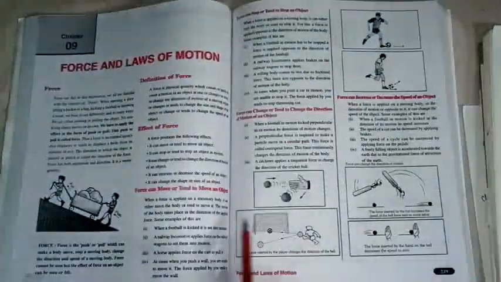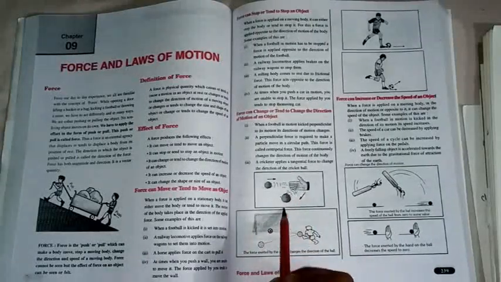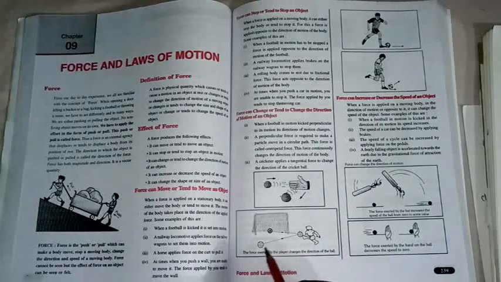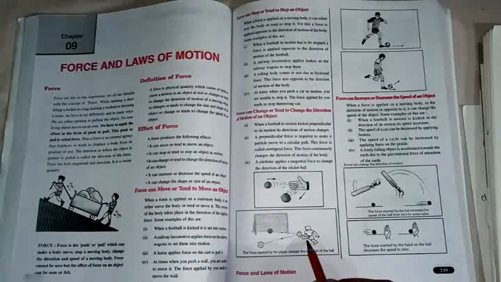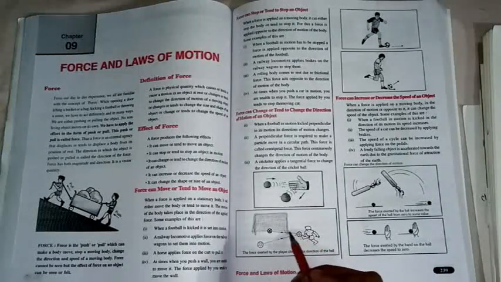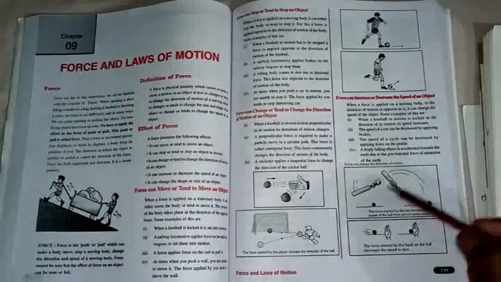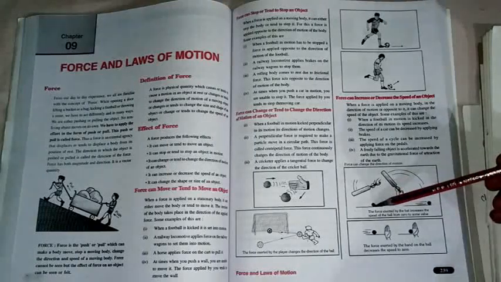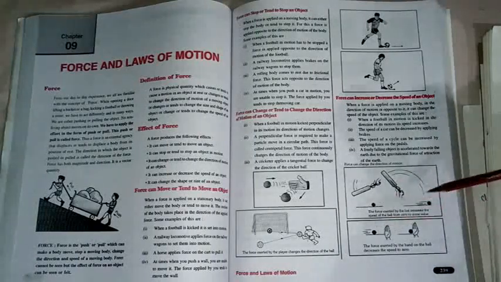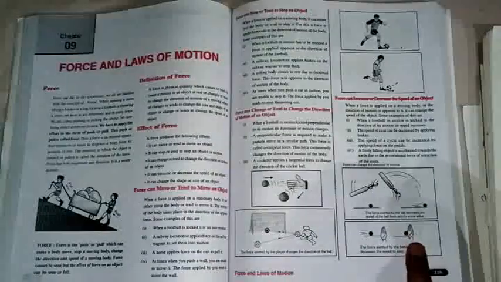Here you can see this ball is coming, is struck and moves. The ball is going in this direction, but this boy applied a force and the ball goes in this direction. Here the direction is changed. Here the bat hits the ball and the ball goes into motion. Here the ball is coming and he puts a hand, so this hand stops the ball.